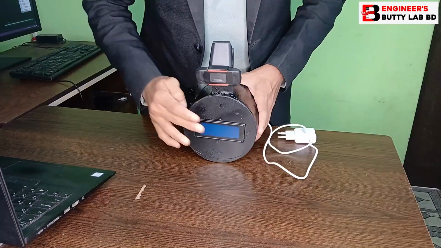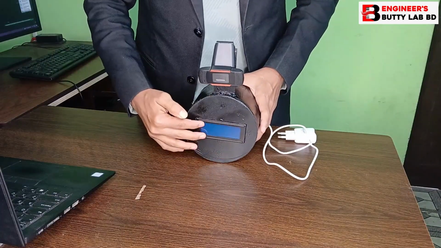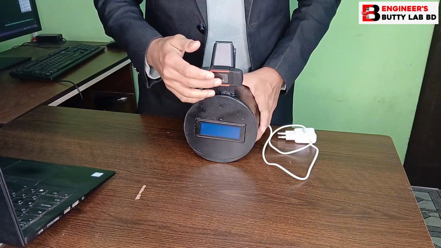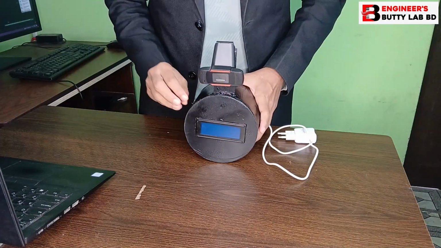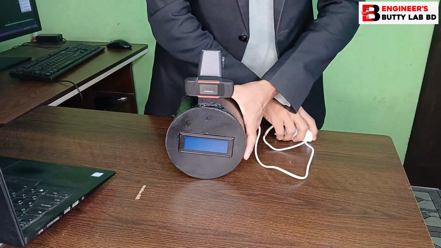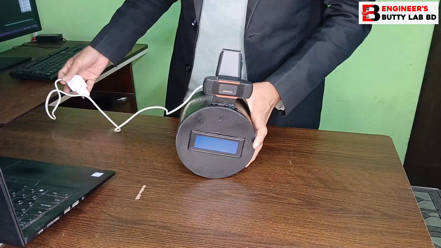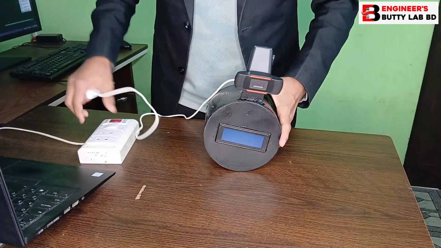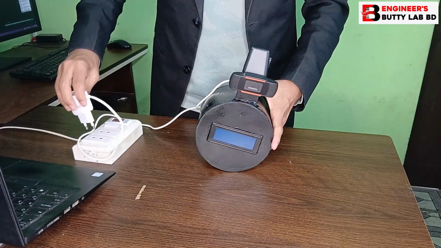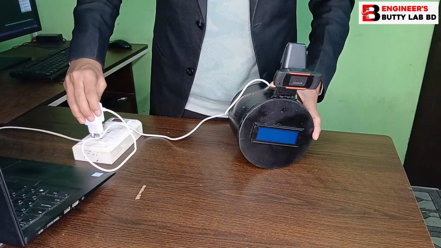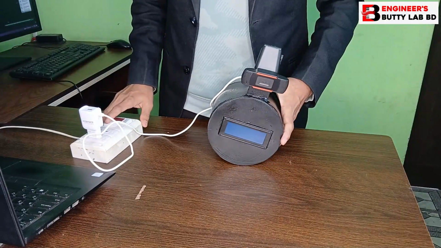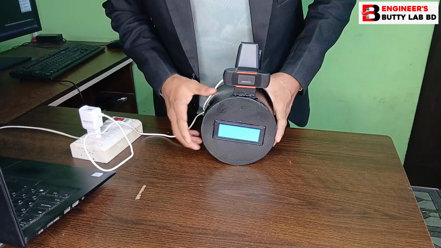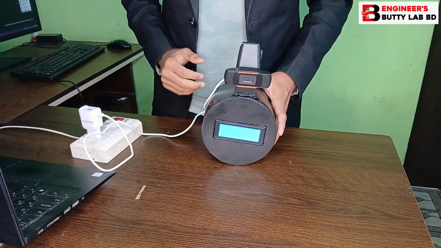When we turn on the power supply, at that moment the LCD will show details, date, time and attendance quantity also, and the camera will detect the faces of students. So now we will connect the power supply here from a multi-plug. We just power on this part and the system is running.